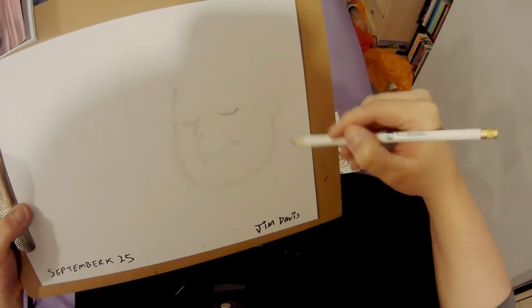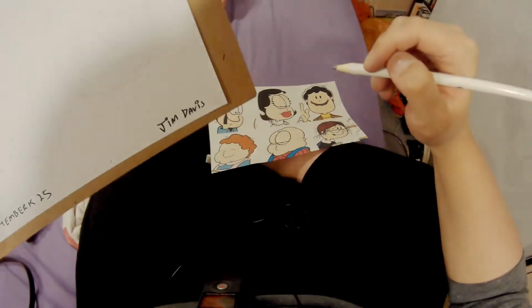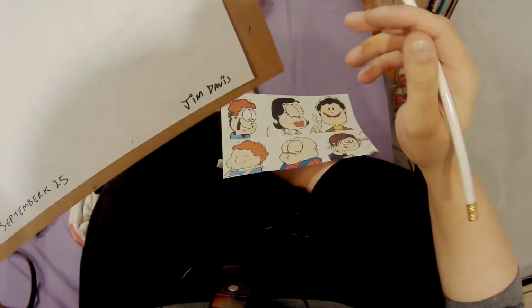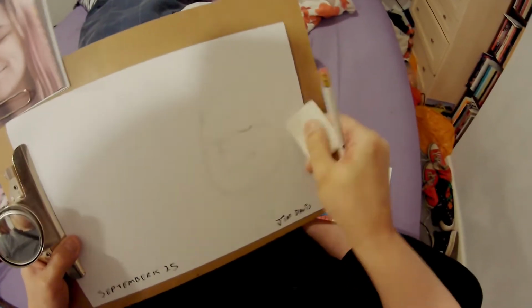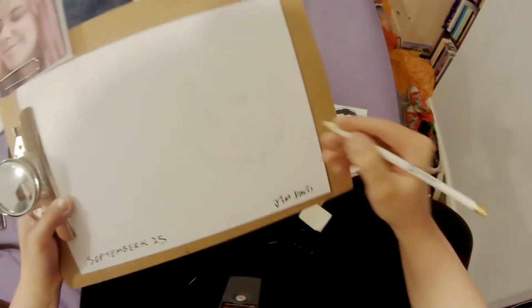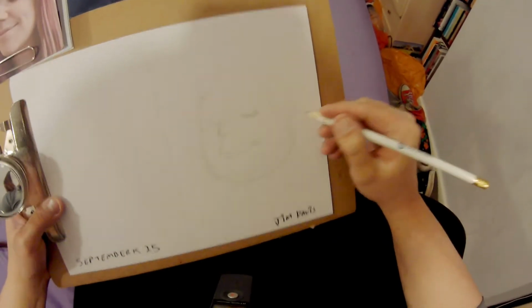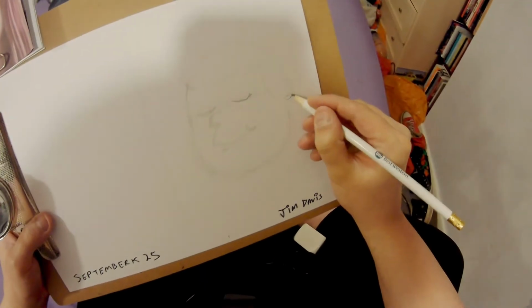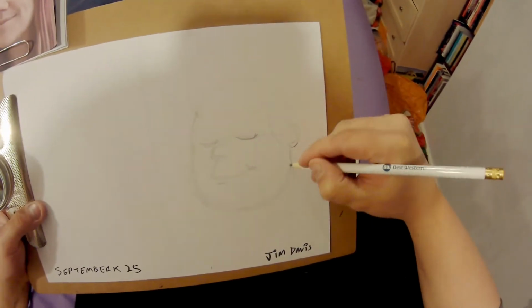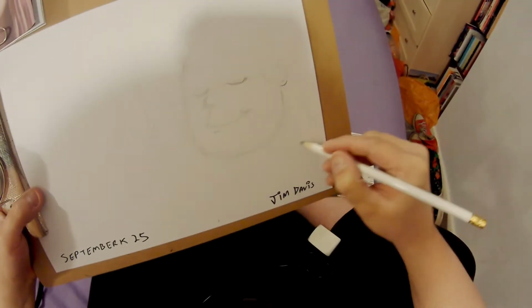You need a little bit of that ear visible, because the edge of the ear kind of defines where the back edge of the hair goes.